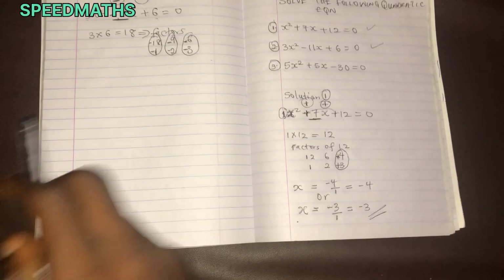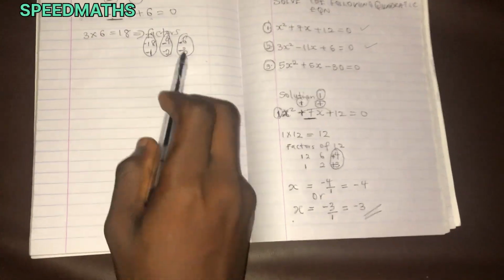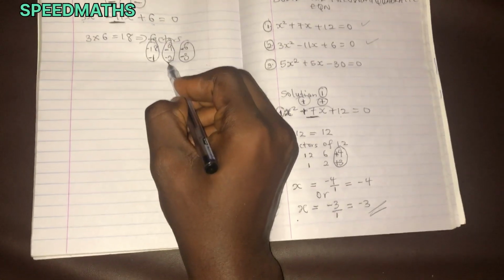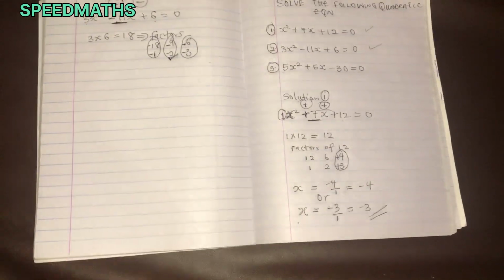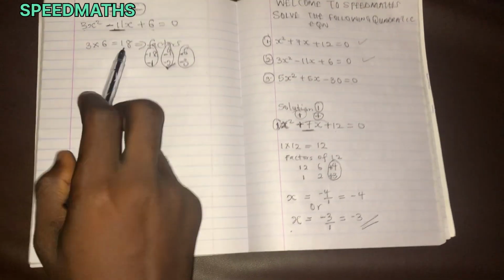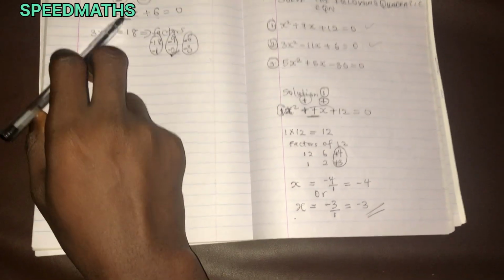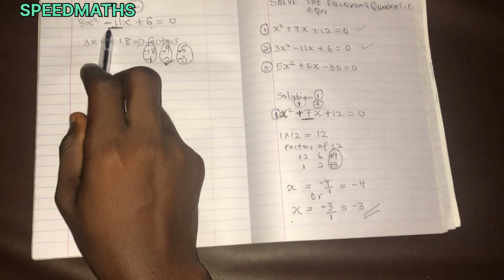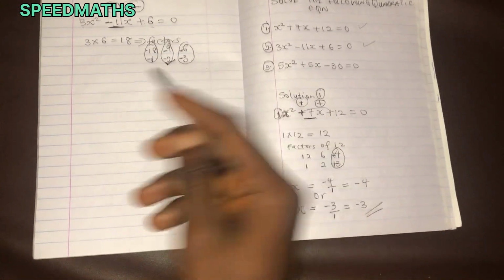So the factors that are suitable are strictly these. But we are looking at the one that will match up this. The only one that matches this is minus 9 and minus 2. Had it been, let's say, minus 9 here, this would have been the one we would use. But since it is minus 11, we're looking at which one matches up 11.